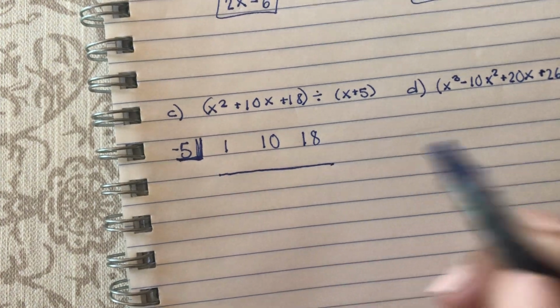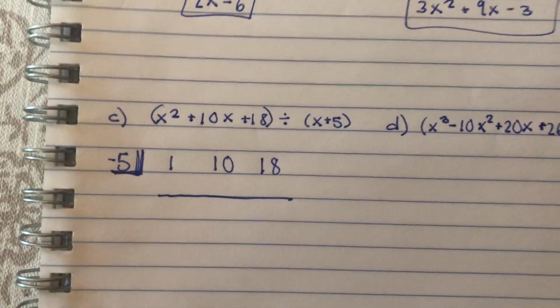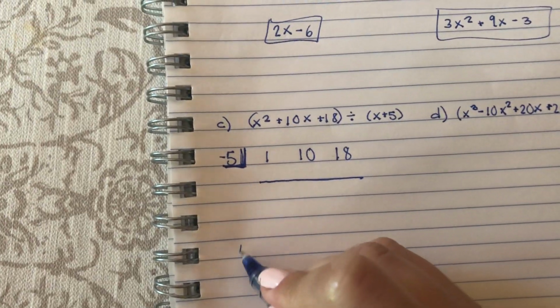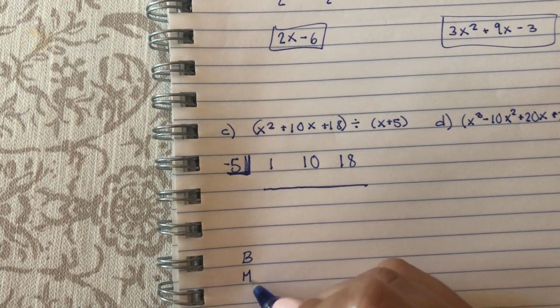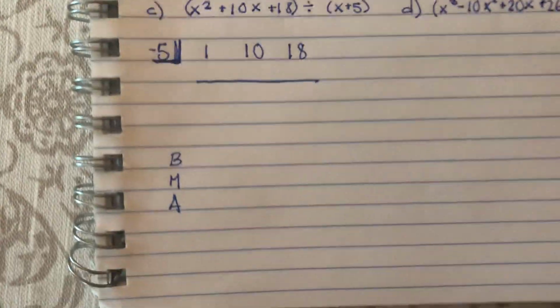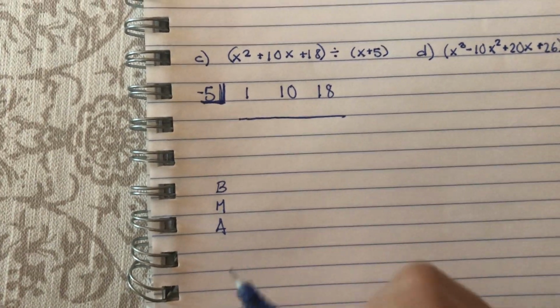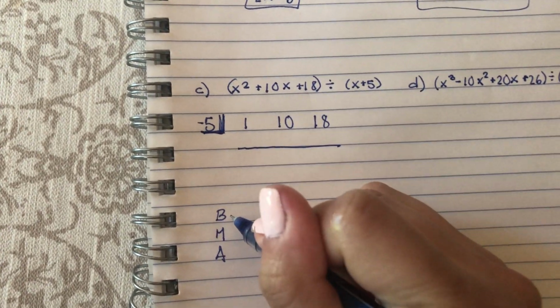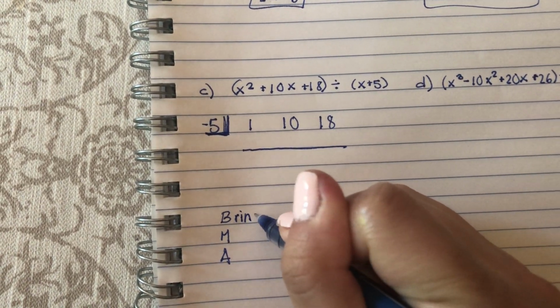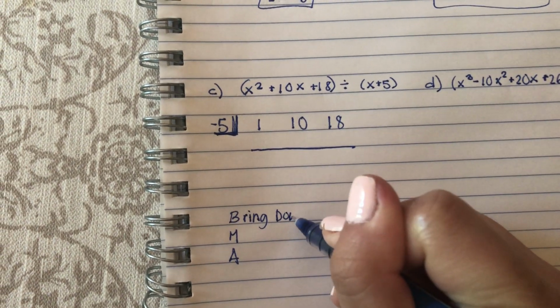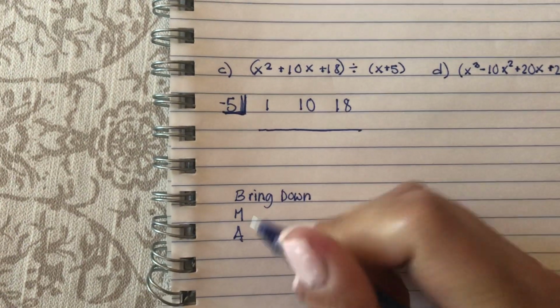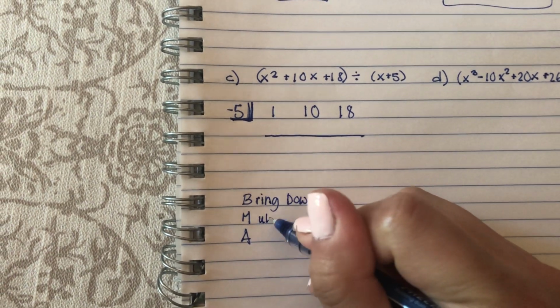addition bar right here. And your acronym for this is BMA. And you repeat the BMA over and over, or just the MA over and over again until you're done. B stands for bring down. That's your first step. And then you repeat MA, which is multiply, add, multiply, add.